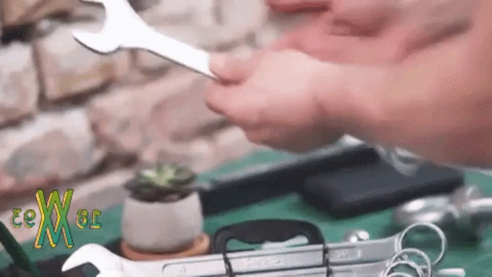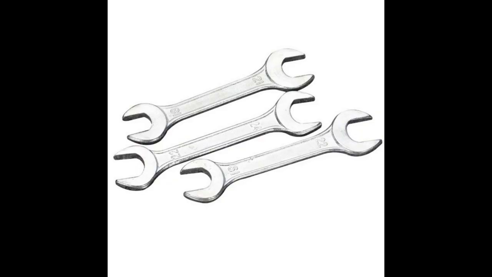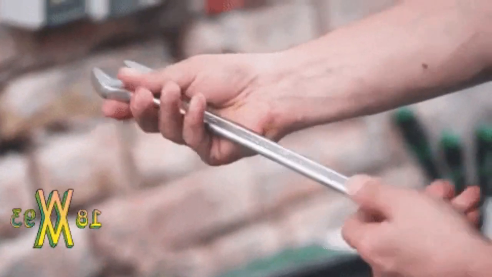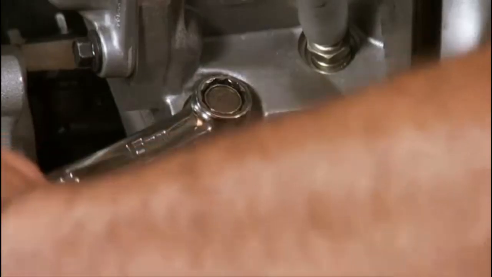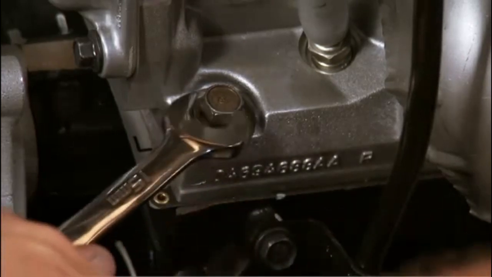Open end wrench. A wrench with an open end fits around a fastener instead of over it, so you can slip it into an area where there isn't room for a socket. Combination wrench. Used most often for difficult nuts, the closed end loosens the nut so that the open end can be used to quickly unscrew it.